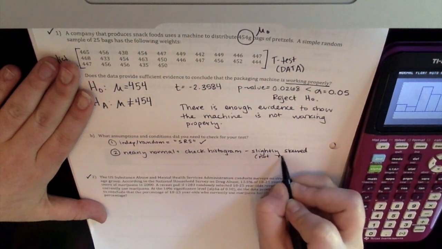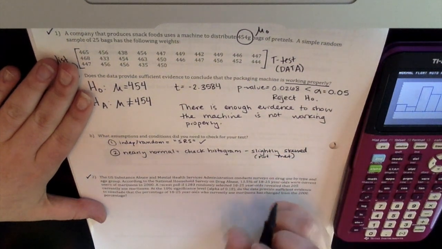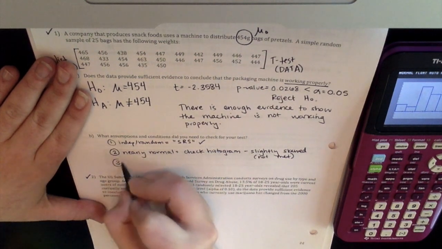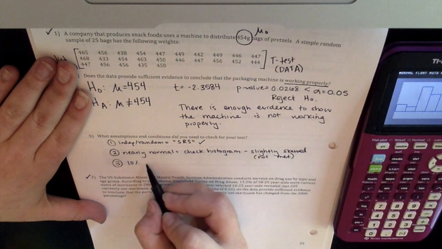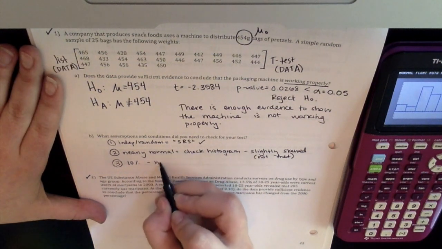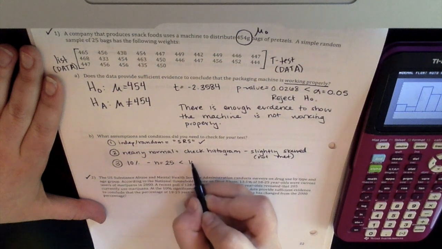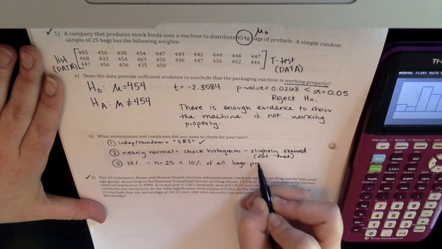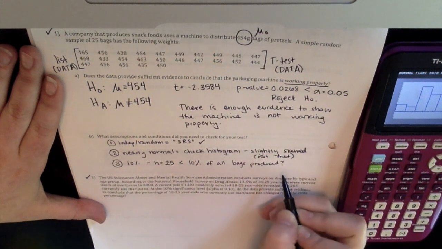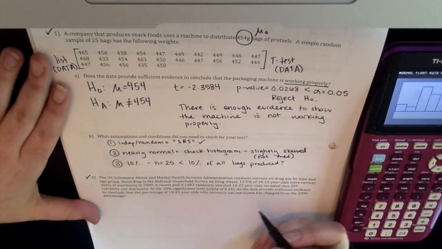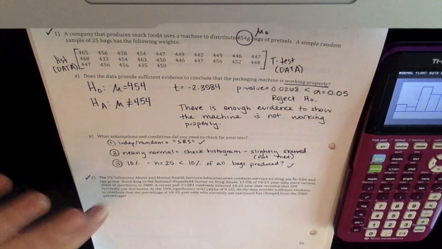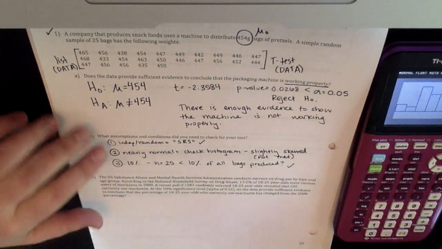Therefore not met, perhaps, okay? And then in condition 3, that's the 10% condition. And they say they chose n equals 25. Do we believe that's less than 10% of all bags produced? Yes, they produce snack foods, so I guarantee that this is less than 10% of all the bags they've ever produced. So 2 out of the 3 conditions are clearly met.